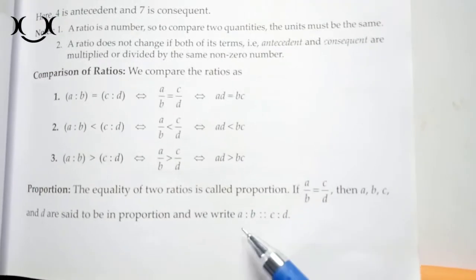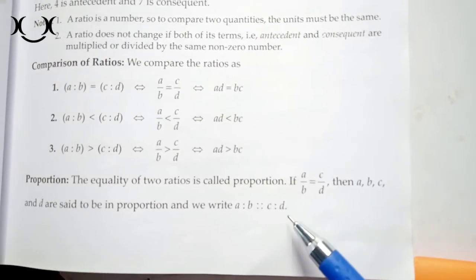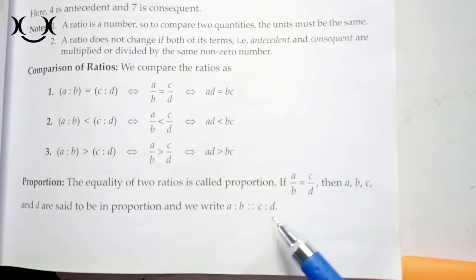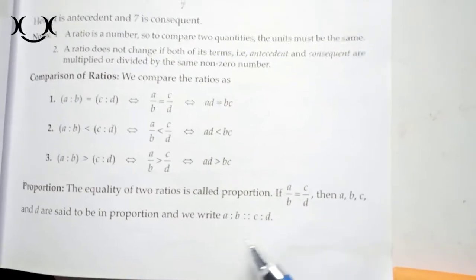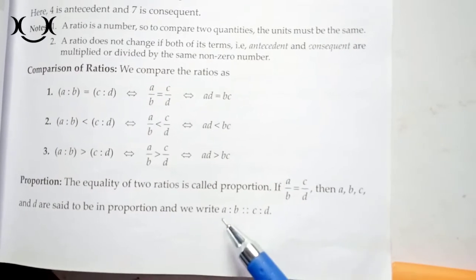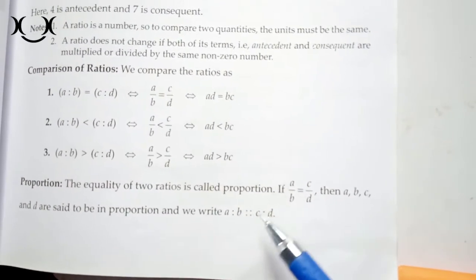So we put it as A is to B as C is to D. A is to B is a ratio and C is to D is another ratio. If those two ratios are proportional to each other, we write it as A is to B as C is to D. You have to remember that.